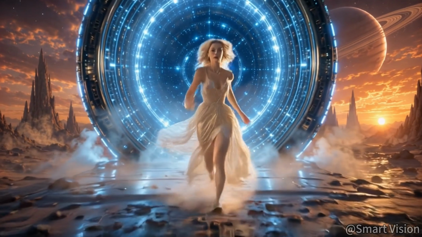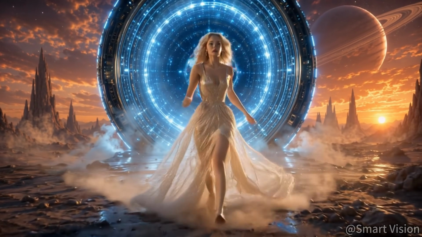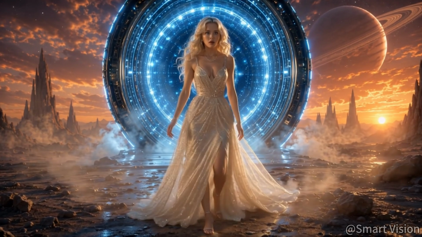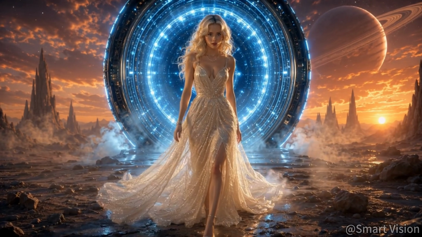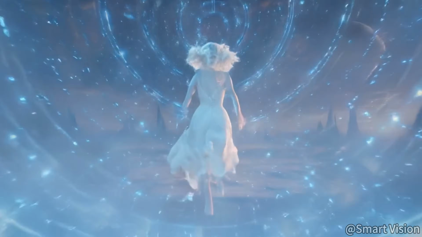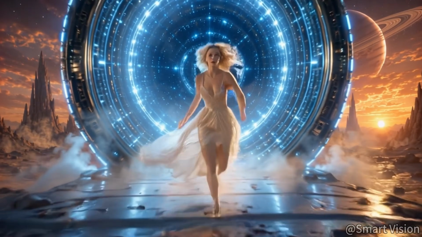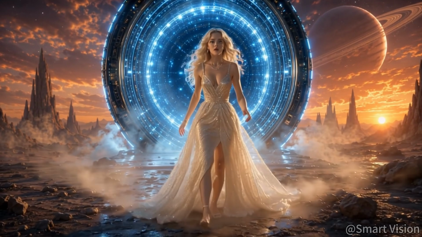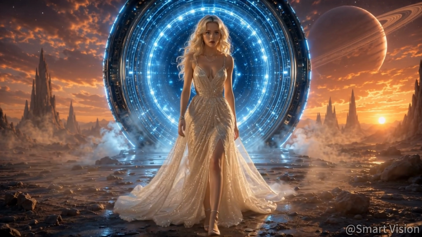However, there is still one obvious weakness. During the fastest part of the movement, especially when she enters and exits the portal, her face becomes slightly distorted and less natural. So fast character motion is still something LTX 2.5 can struggle with. But overall, the final frame accuracy, transition logic, and motion continuity are excellent.